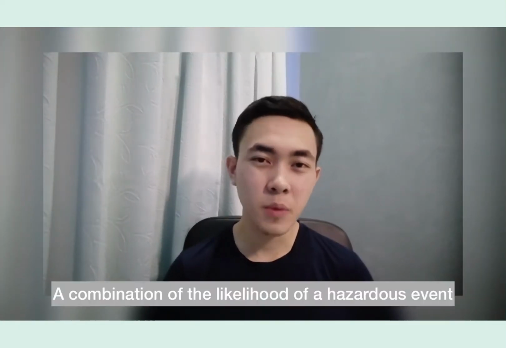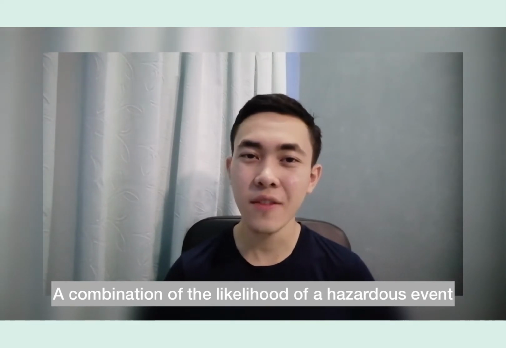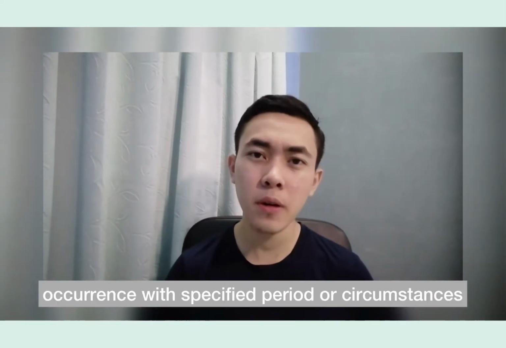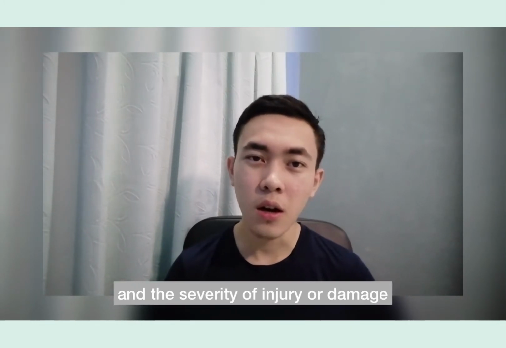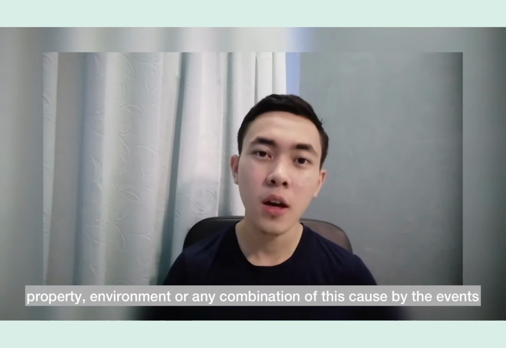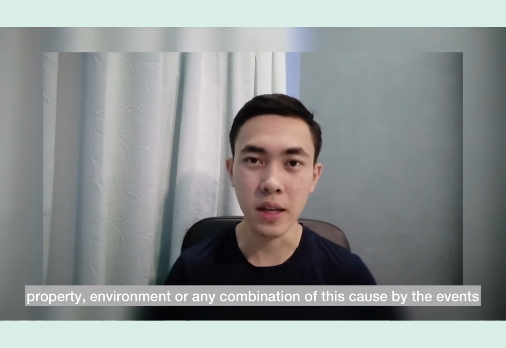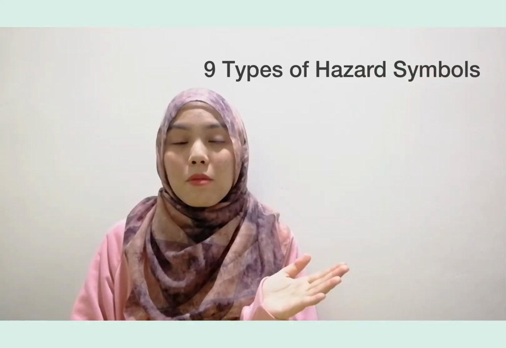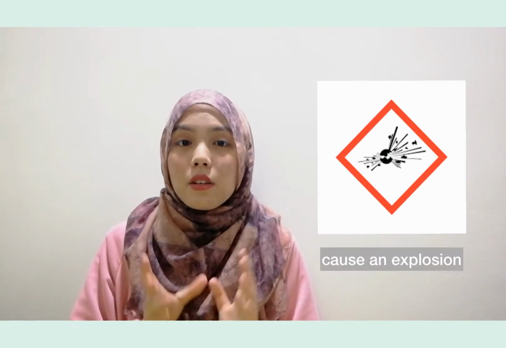Risk is a combination of the likelihood of a hazardous event occurrence within a specified period or circumstances and the severity of injury or damage to people's health, property, environment, or any combination of these caused by the event. There are 9 types of hazard symbols in a science lab. 1. Explosive, which is the chemicals and preparation that can cause an explosion.